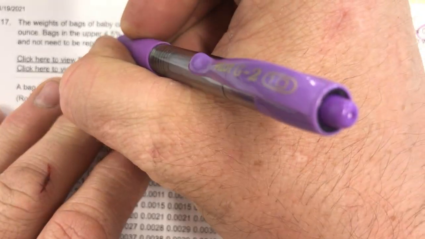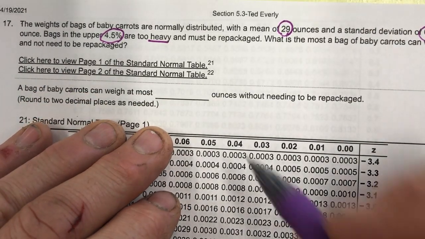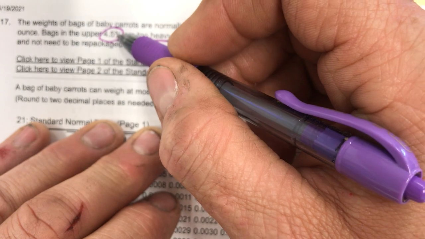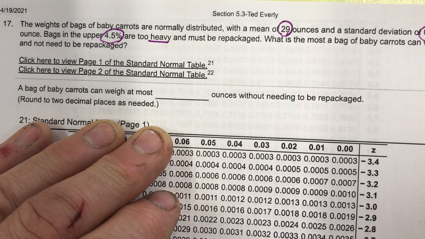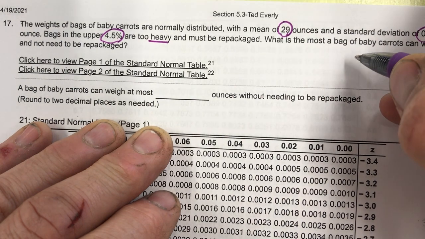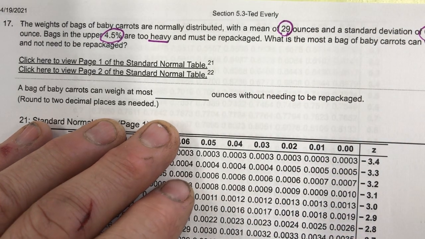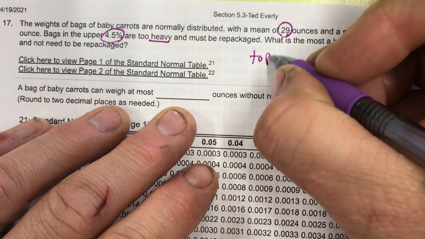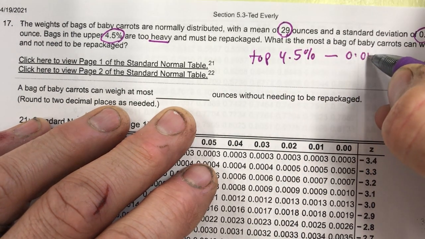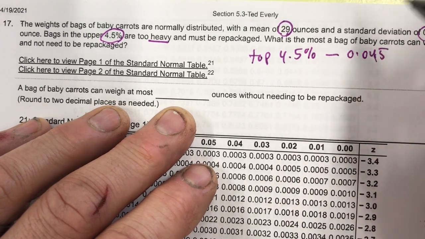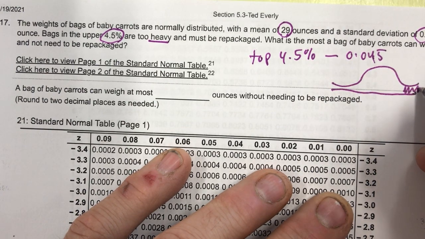Bags in the upper 4.5% are too heavy and must be repackaged. So if they weigh in the top 4.5%, then they're going to dump them out of the bag and redo them. What is the most a bag of heavy carrots can weigh and not need to be repackaged? Okay, so if it's in the top 4.5%, which is 0.045, which means in the little bell curve, that's up here.